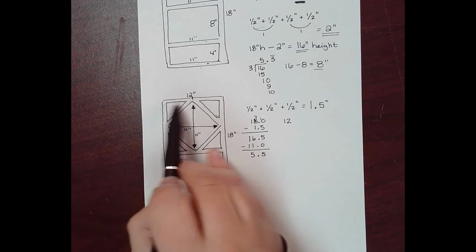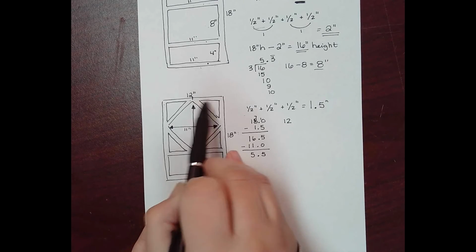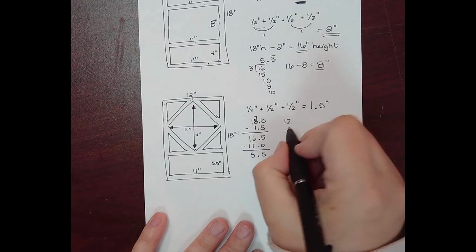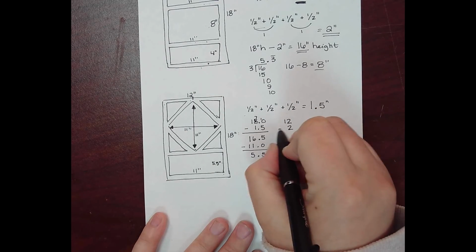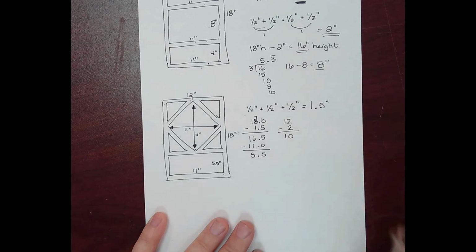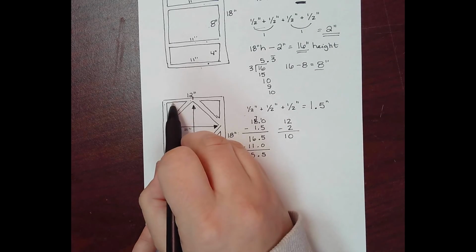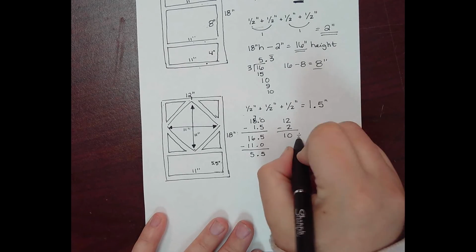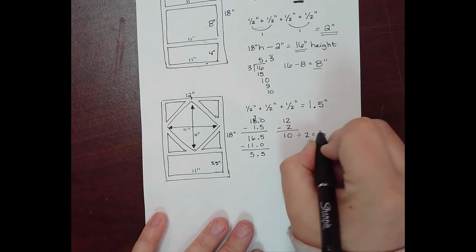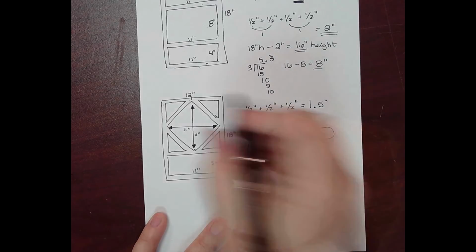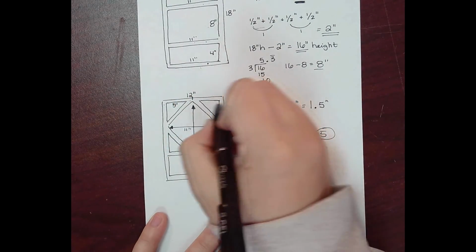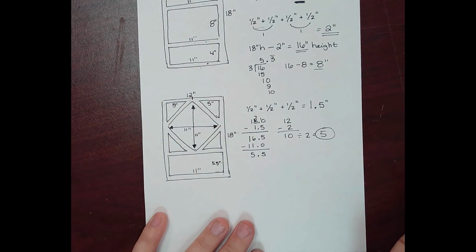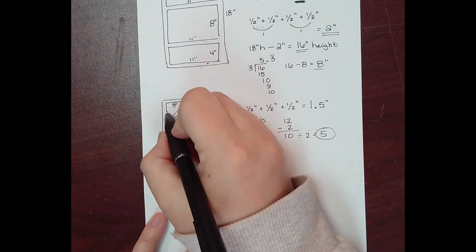So I know a ½ inch plus a ½ inch is 1, another 2. Okay, so that's minus 2 inches. I have 10 inches left. 10 inches divided by my 2 shapes is 5 inches. So these are going to be all 5 inches on both sides.